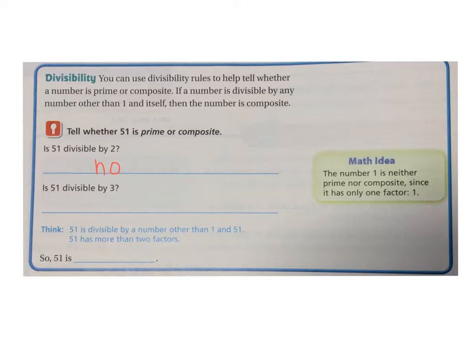Is 51 divisible by 3? Yes. How do you know that, yes, 51 is divisible by 3? Evan? 5 plus 1 is 6. And I know my math facts. I know 6 divided by 3 is 2. So therefore, is 51 composite or prime? Everyone? Composite. Because if it's divisible by 3, that means it has more than 2 factors. It's more than just 1 and 51. So therefore, 51 must be composite.